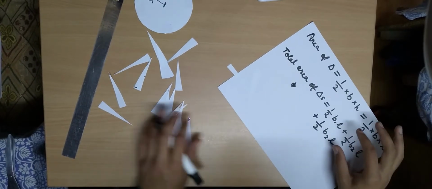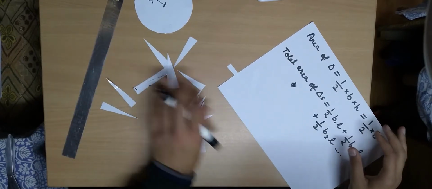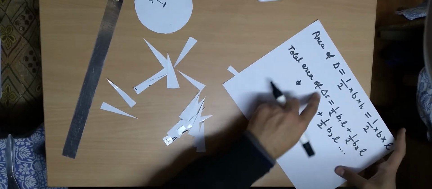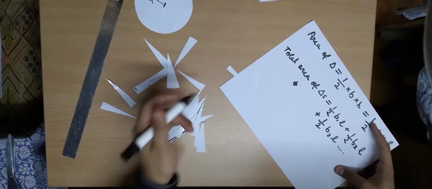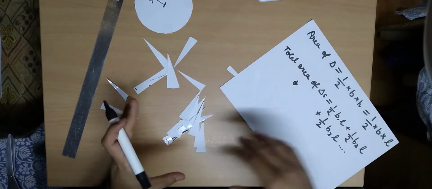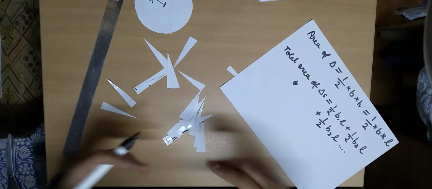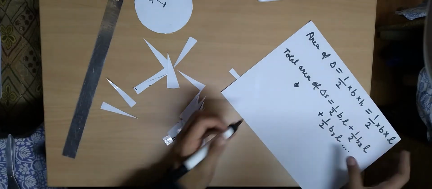This way you can do it for all those triangles. And this total area of all the triangles is actually the total area of the sector, and that area was actually the curved surface area of the cone.